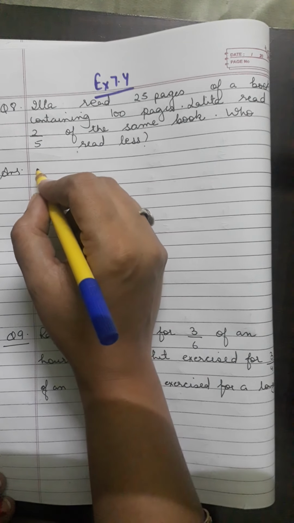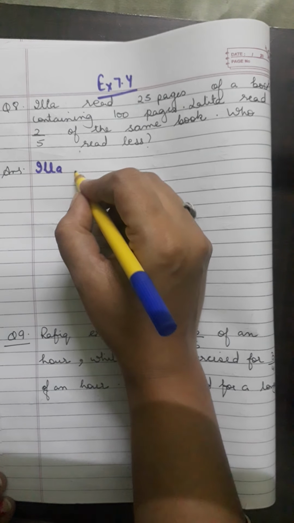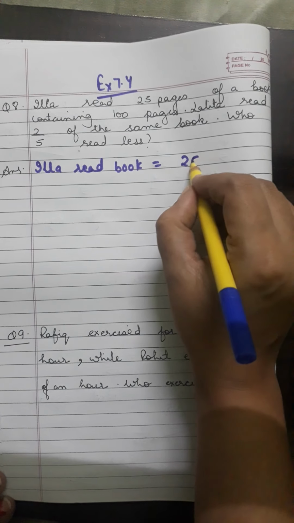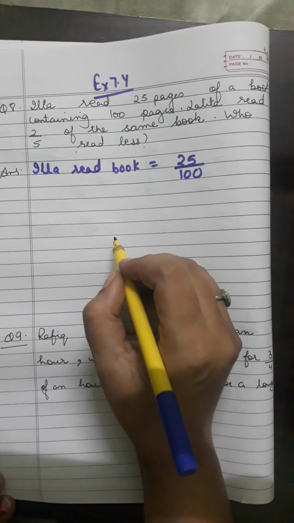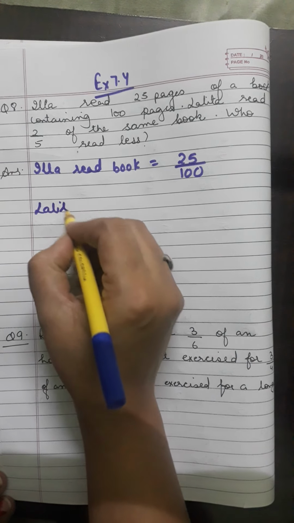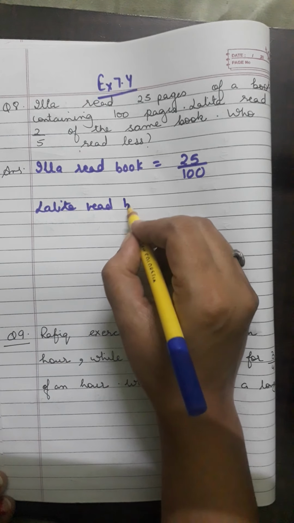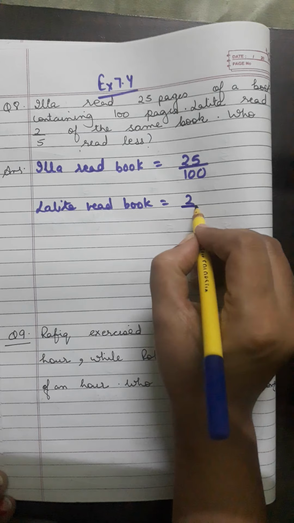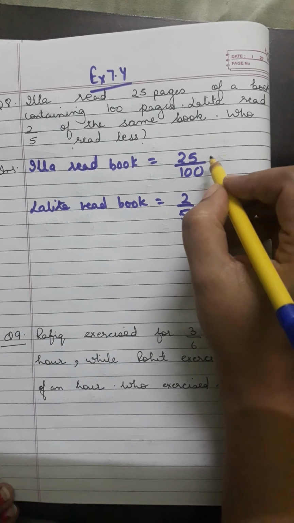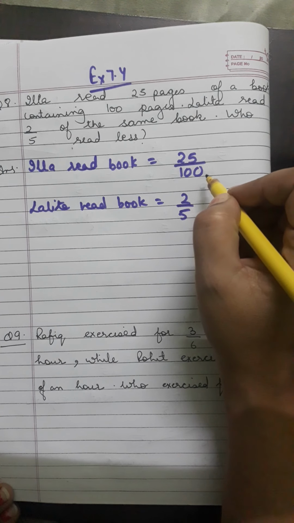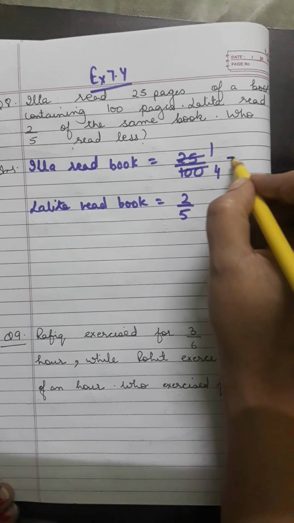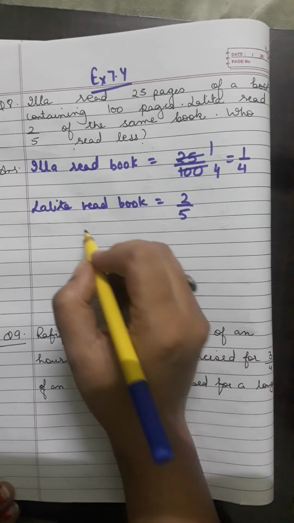So how can we write it? Ela read 25 pages out of 100 pages of the book, and the same book was read by Lalita. She read 2 by 5 of the same book. Now see, 25 and 100 are divisible by 5, or we can divide directly by 25. So 25 ones are 25 and 25 fours are 100. So the fraction becomes 1 by 4.